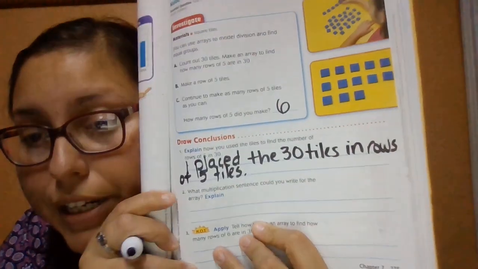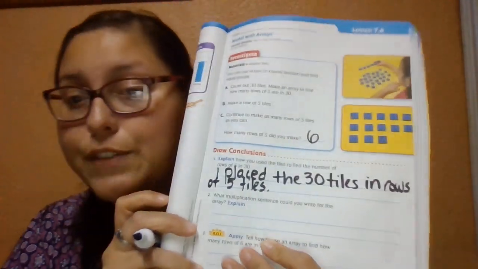Go ahead and write, I placed the 30 tiles in rows of 5 tiles. So, just to see an example, I'm writing it down. See? I'm writing it down and it's 5.